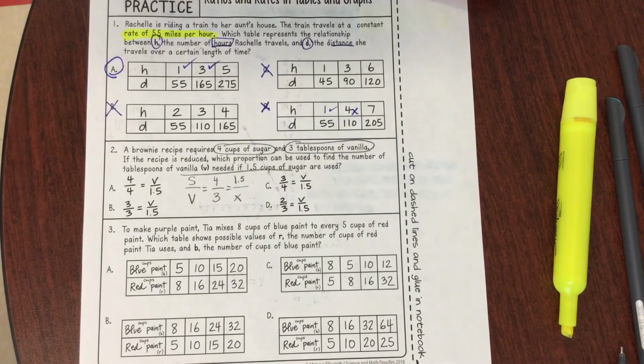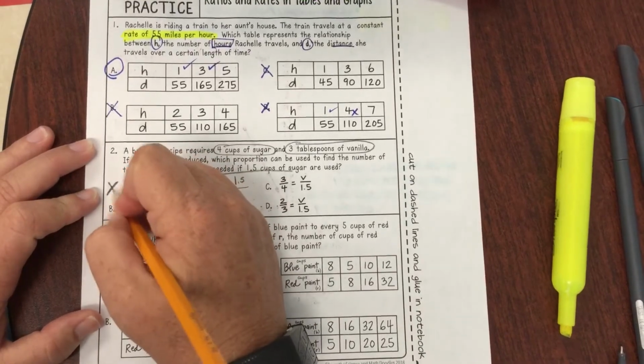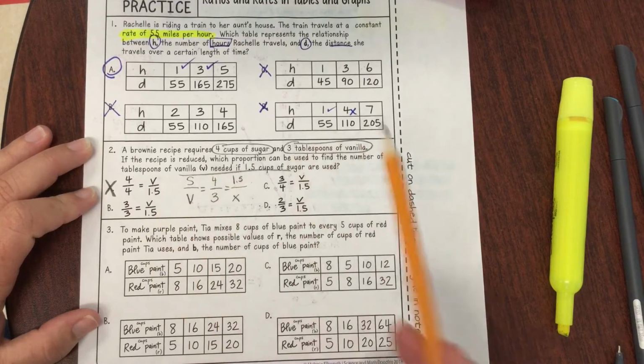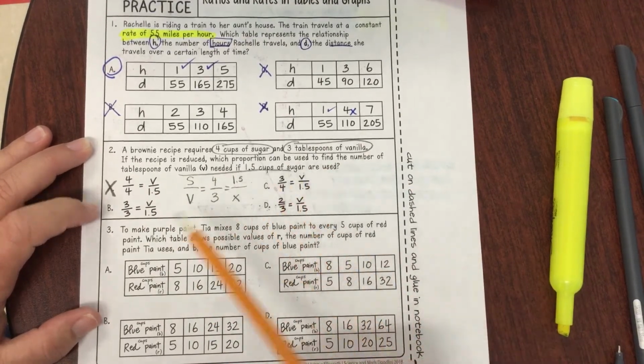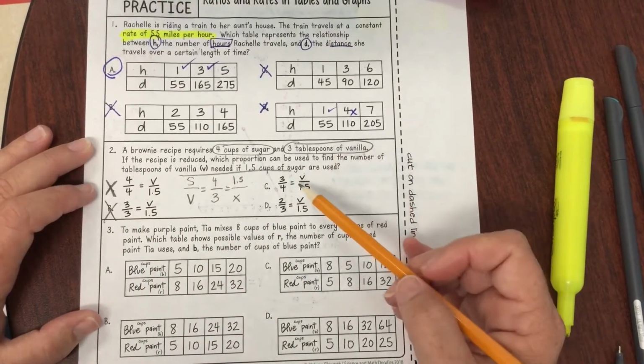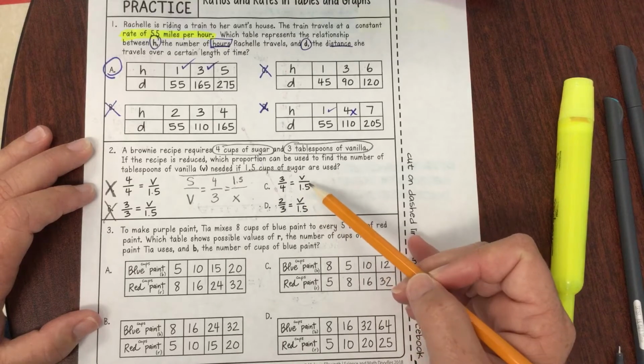All right, so let's look through my answer choices and eliminate which ones I know for sure. A, would that be a yes or a no? For sure, no. That's an absolute no, right? I don't compare 4 over 4 and V over 1.5. That's not going to help me. All right, definitely not B. So now I have 3 over 4 is equal to V over 1.5.